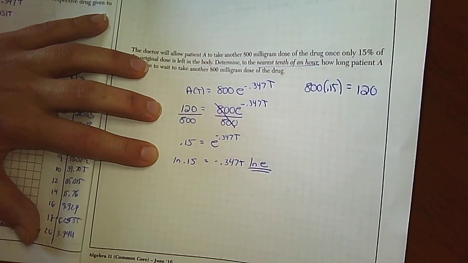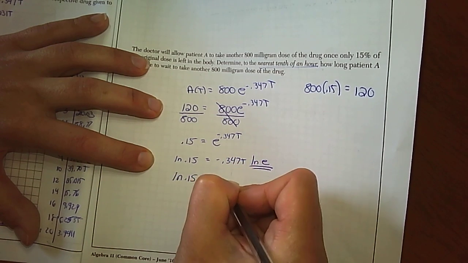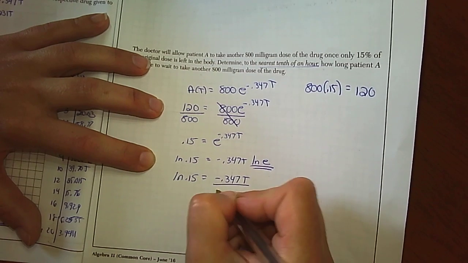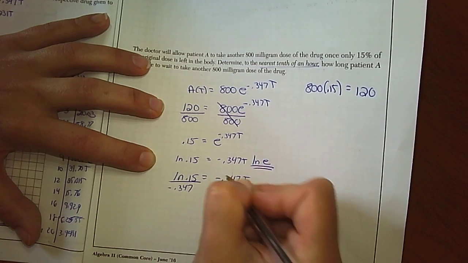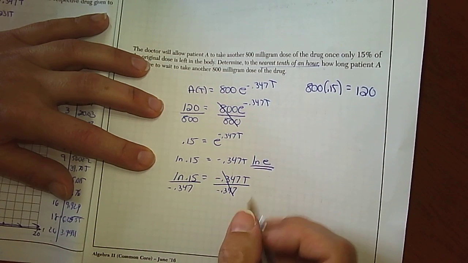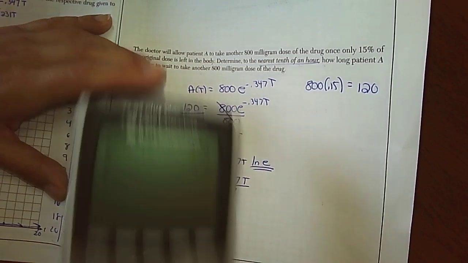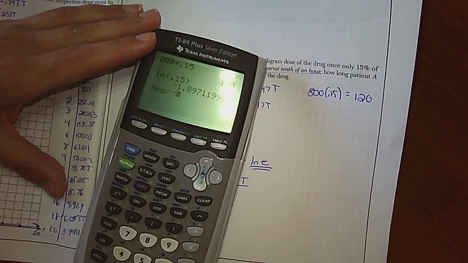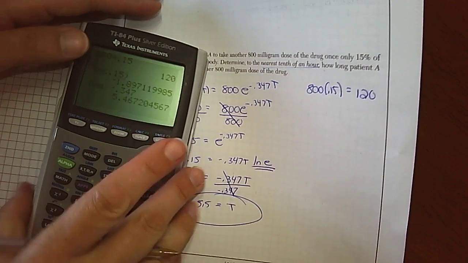Natural log of e, and hopefully everyone remembers that's the number 1, so you don't need to write it anymore, right? I'm going to divide by negative 0.347. That cancels. So t equals natural log of 0.15 divided by negative 0.347, and the answer is going to be 5.5 for that one.